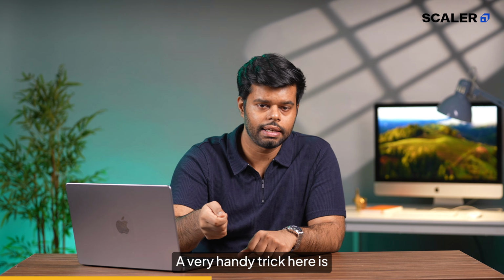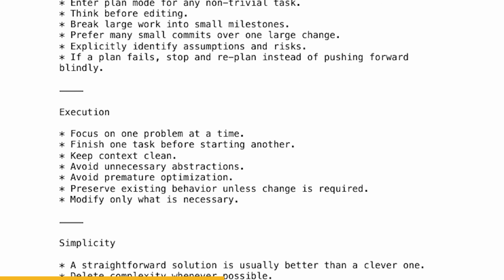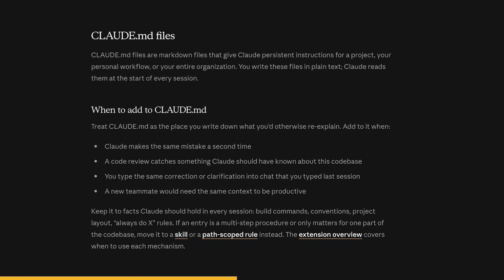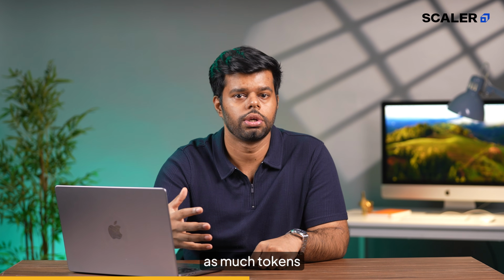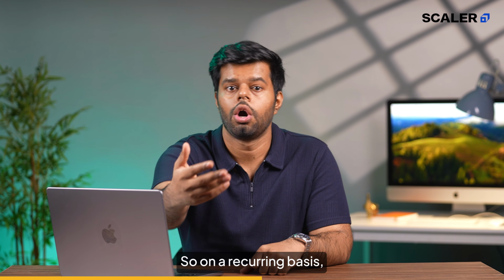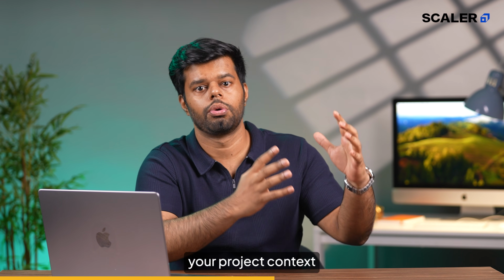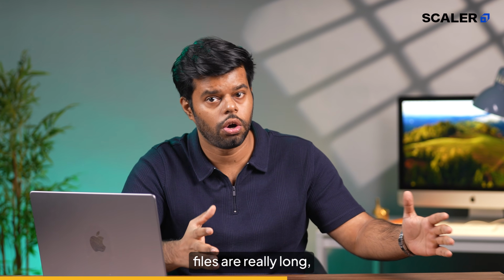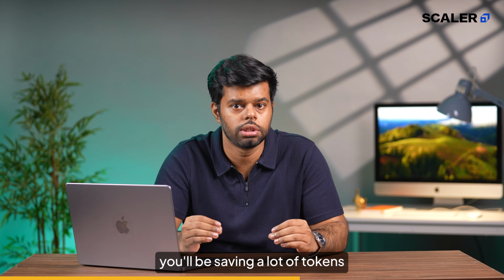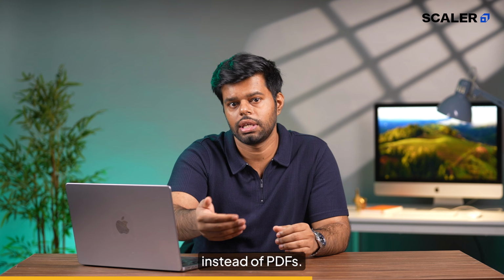A very handy trick here is to not use PDFs but markdown files, because PDFs use 3 times as much tokens to read than markdown files. So on a recurring basis, especially if your project context files are really long, you'll be saving a lot of tokens if you use TXT or markdowns instead of PDFs.